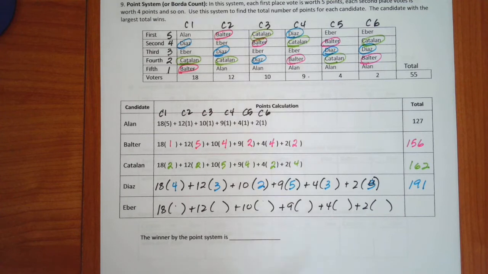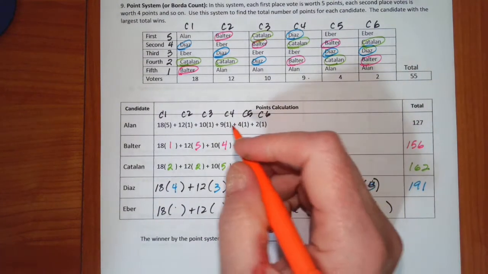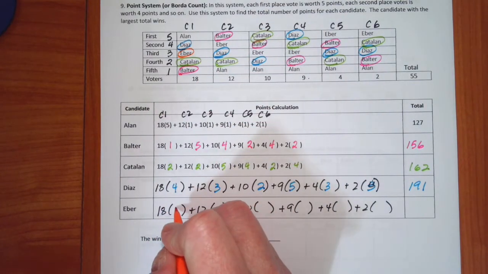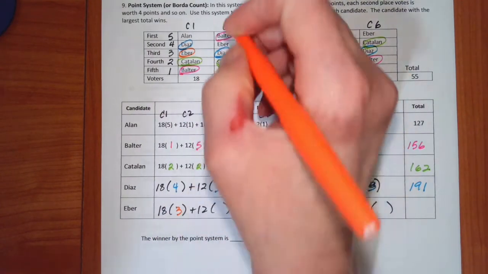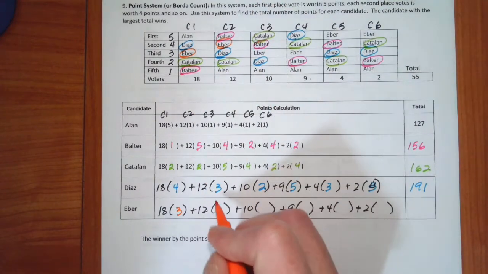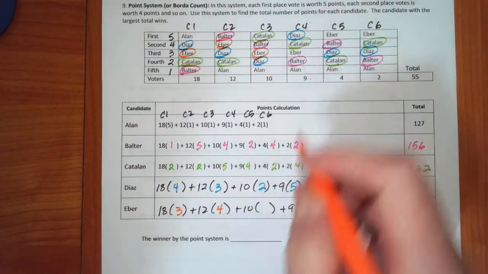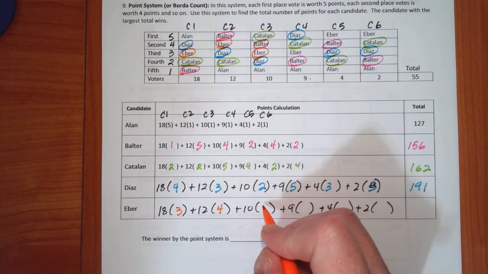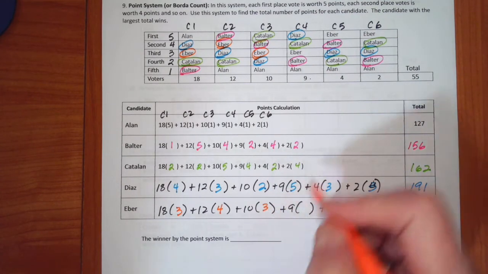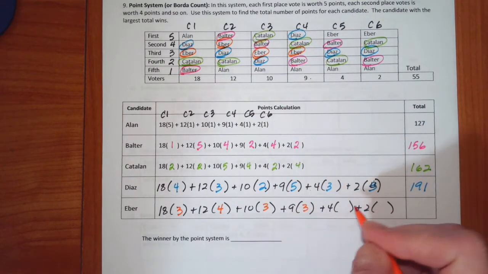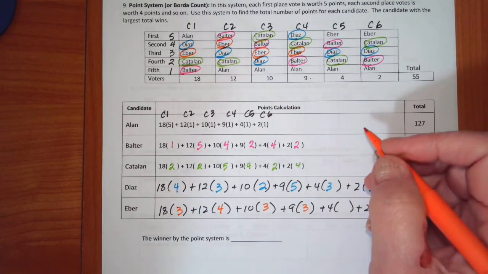Eber, I'm going to do the same thing. So in column 1, for these 18 votes, he gets 3 points for each of them. Second place in column 2, so that's 4 points. Third place in column 3, so that's 3 points for each of the 10 votes. 3 points for each of the 9 votes in column 4.